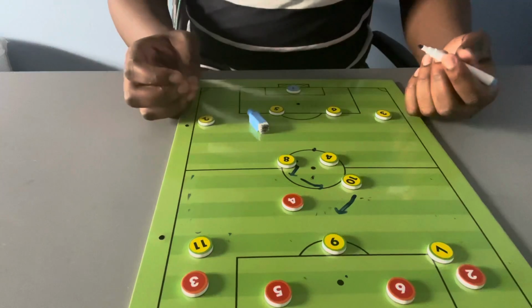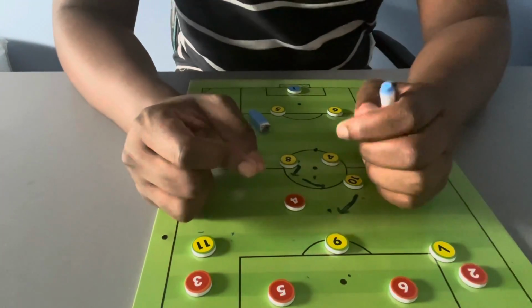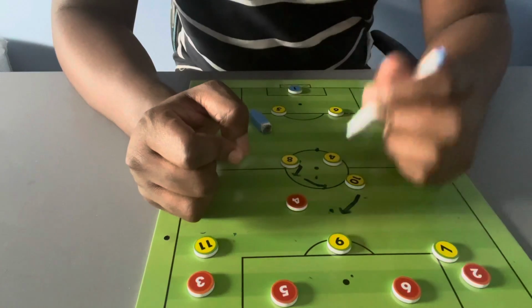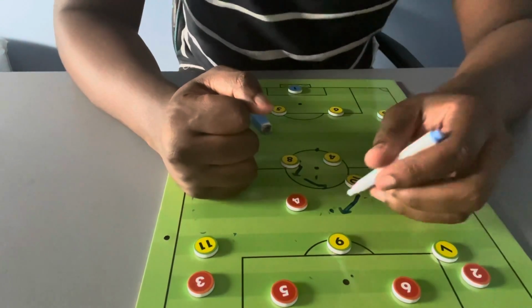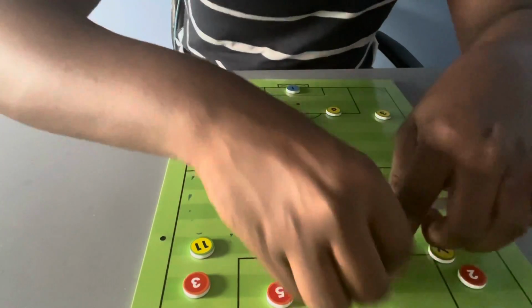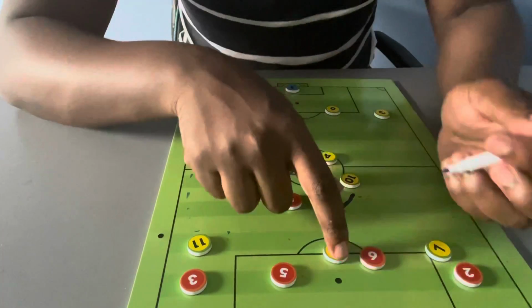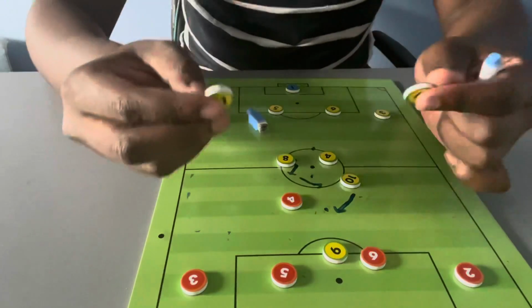When doing this, my number 10 is then in a key point of the pitch, 25 to 30 yards from goal. He has an option. He can try and play a through ball to my number 9, who I want pulling off the number 6 or the number 5, but we'll go back to that later. Or he can find his wingers, number 7 or number 11.